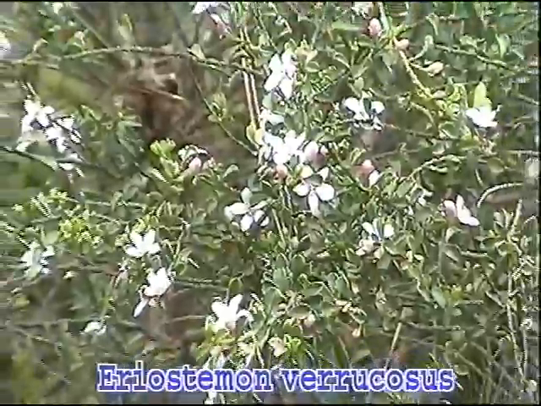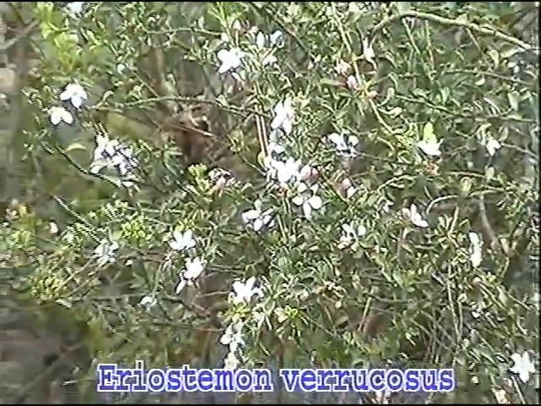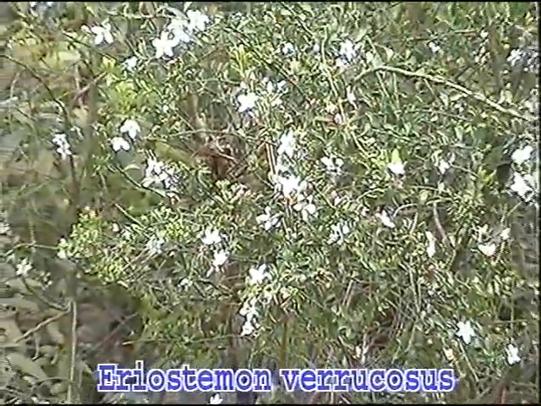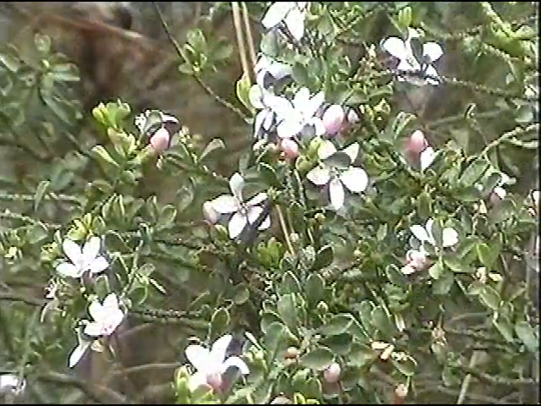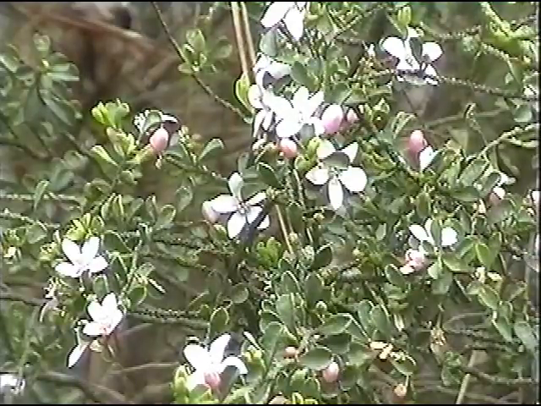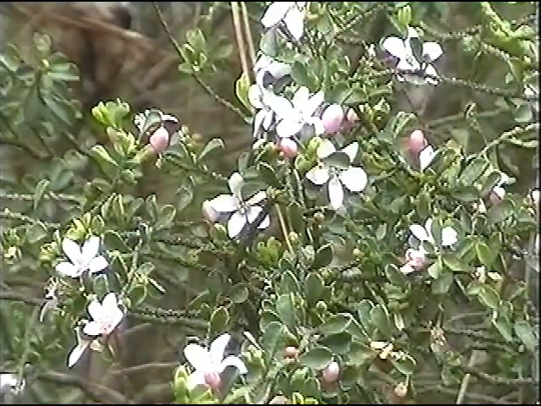Eriostemon verrucosus grows to 1.5 metres tall. It has white flowers that develop from pink buds, mainly in spring. This species is hardy in most soils but doesn't tolerate waterlogging.